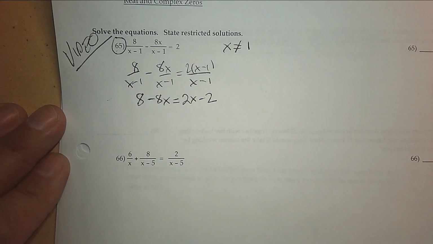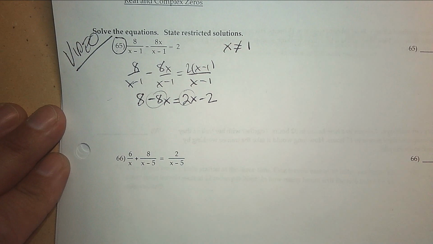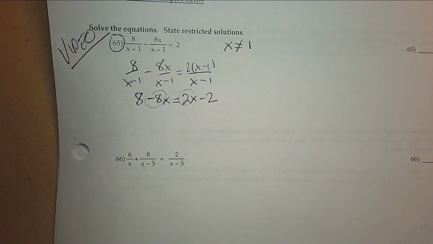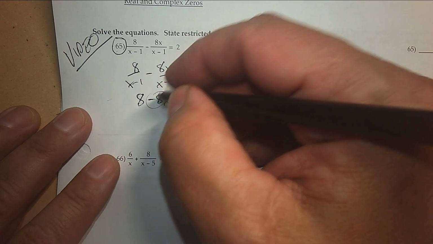All right, here we go. You ready to solve for x? How do I get the x's together? What should I do? I want to add, subtract, multiply, or divide. What do I do to bring the x's together? Let's do it. You could either subtract 2 or add 8. Yes? So I'll add 8.